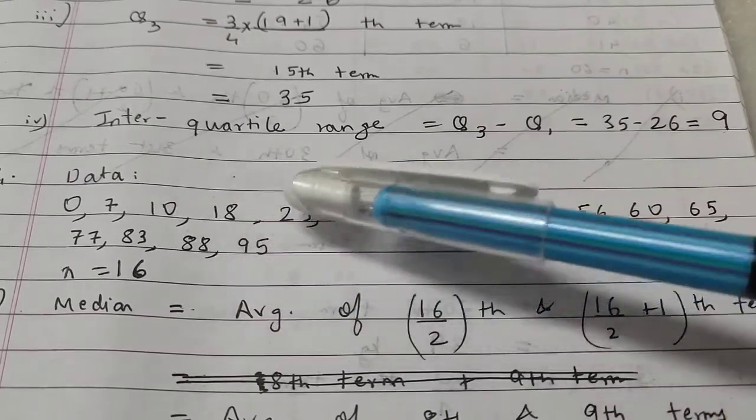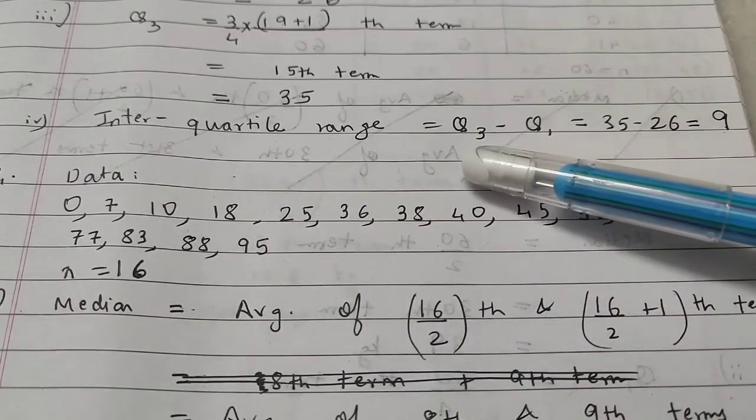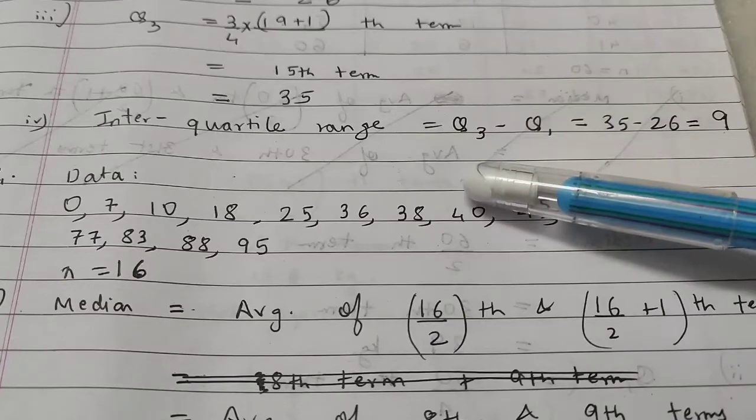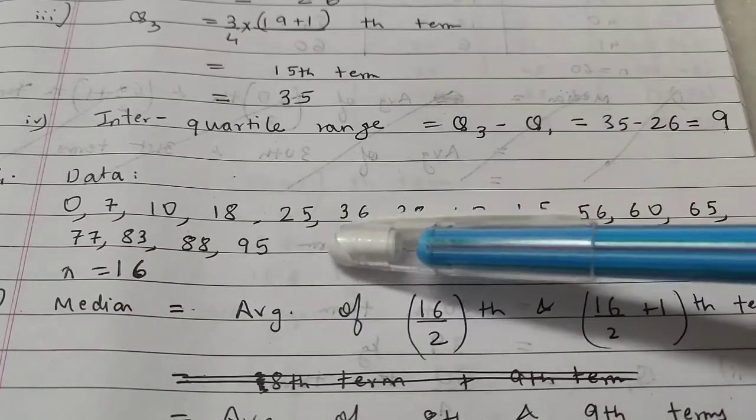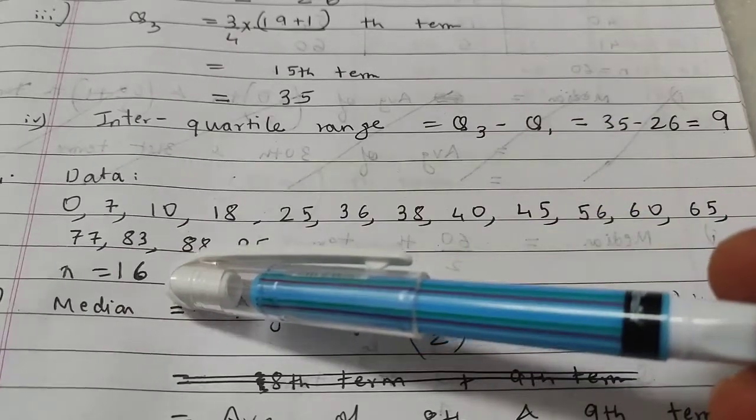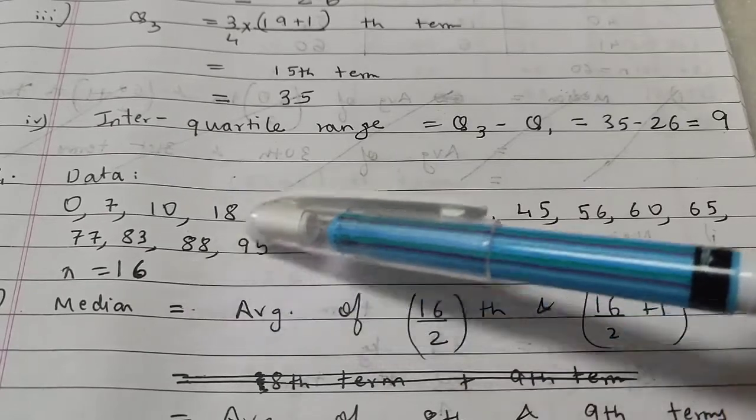Count the number of data values as well. Make sure it matches the question. How many data values are there? 16 data values. So it's an even number. So how do I find the midpoint?